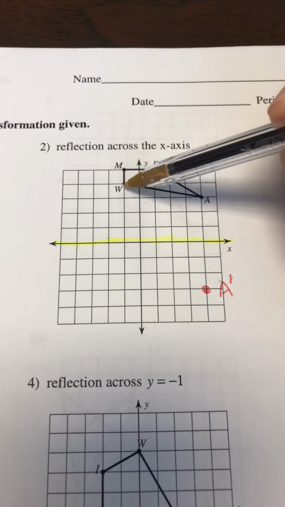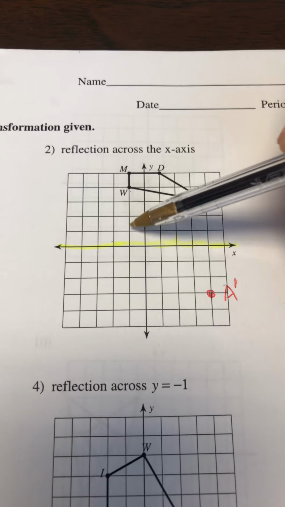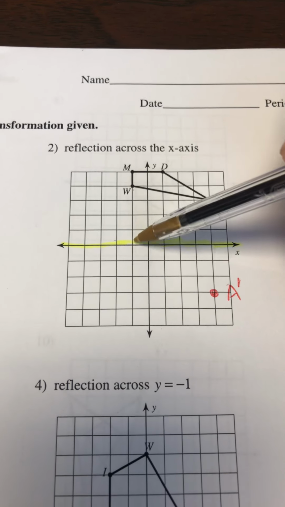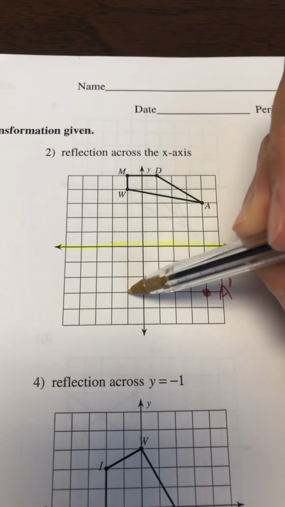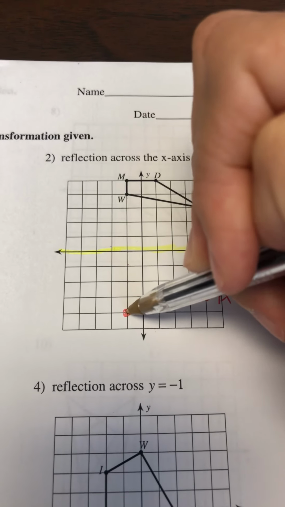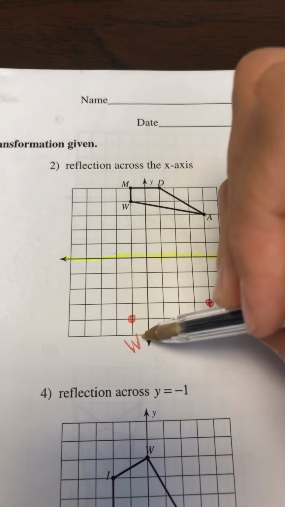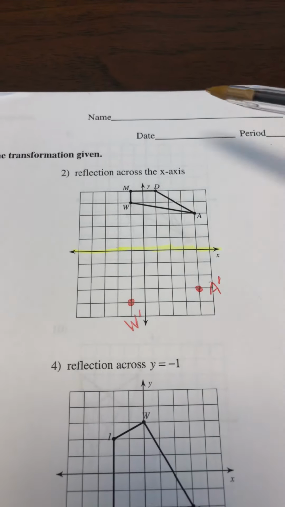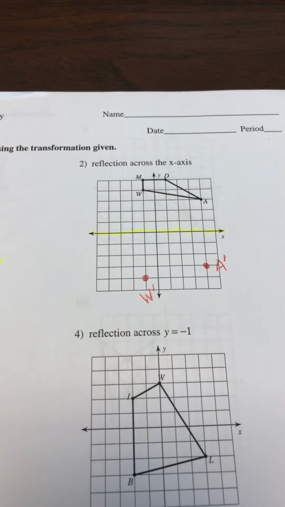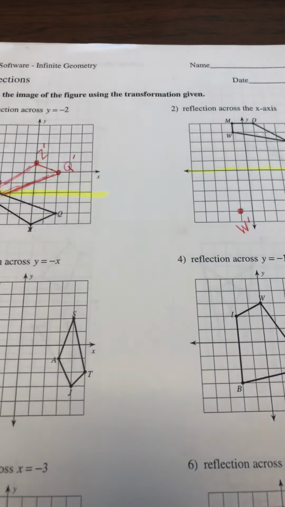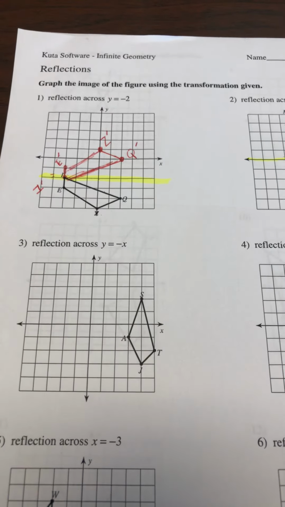I can do the same thing with W. It is 1, 2, 3, 4 spaces above the x-axis. So I'm going to come down 1, 2, 3, 4 spaces below the x-axis, and I will plot and label that one as W prime. You will do the same thing for every single one of the points, reflecting over vertical lines or horizontal lines.